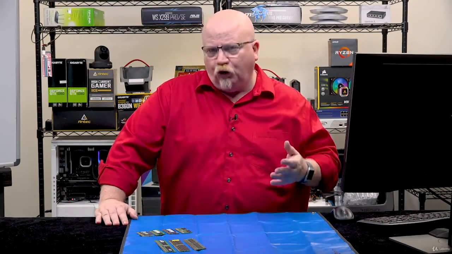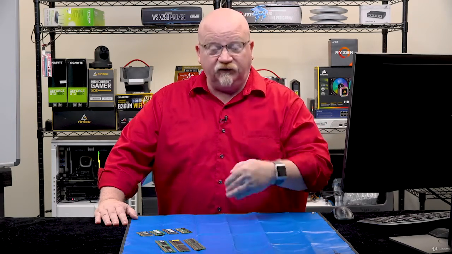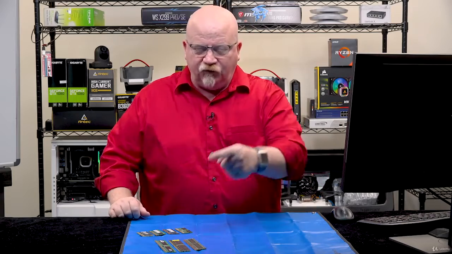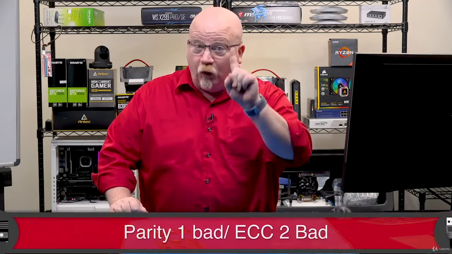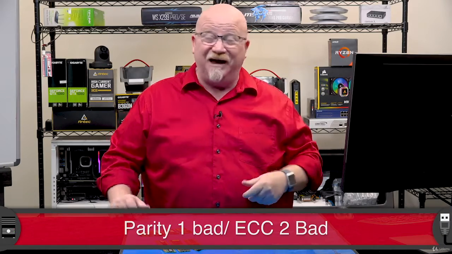Parity is a little bit older. We don't see it quite as much. Pretty much today, if you're buying a motherboard that needs this type of parity, we just call it ECC, or error correction code. If you want to be technical, the difference is that with parity RAM, I can have one chip of the other 8 be bad. With ECC, I can have 2 of the other 8 be bad. That's about the only real difference.